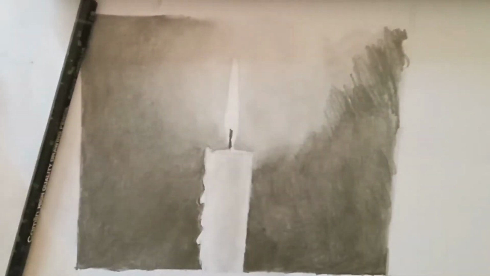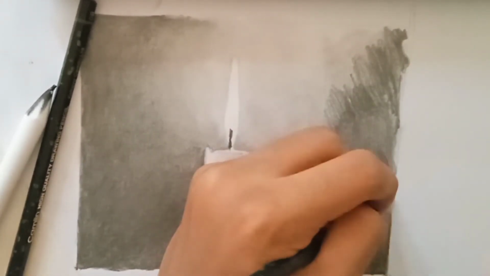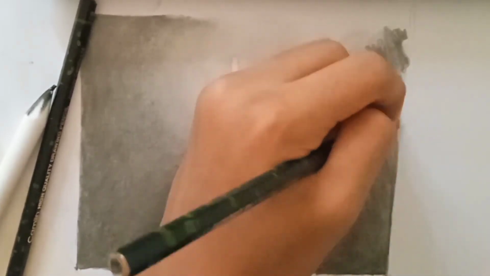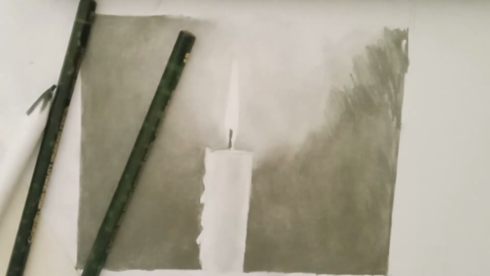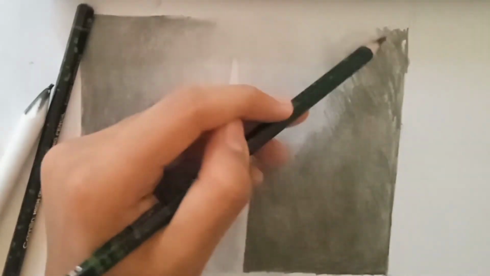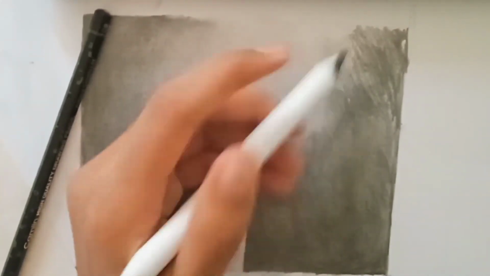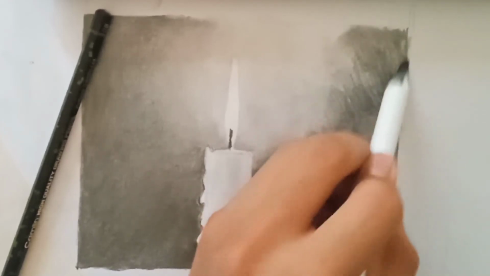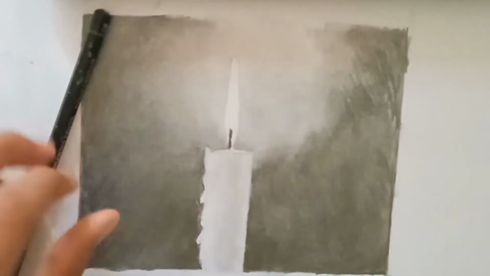So the lower region of the background is now complete, and now I'm moving to the upper region. I am still using my 10B pencil here, and I'm also using the 8B pencil. I'm switching between the 8B and 10B pencils, and then I'll be moving on to the 4B pencils. I also use the thick blending stump here because, as you know, to blend over a large surface area, I use the thick blending stump. You also get thin ones, which you can use for the smaller areas.